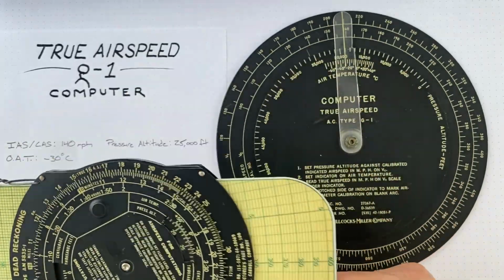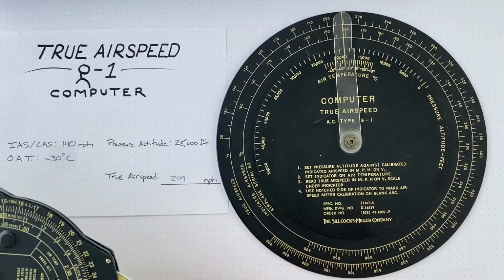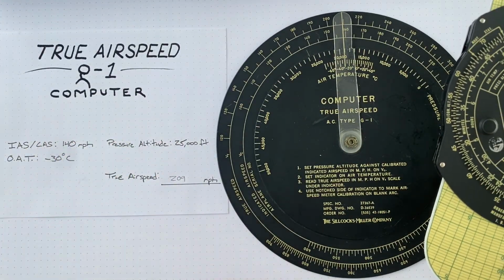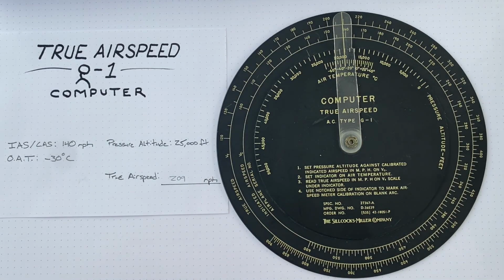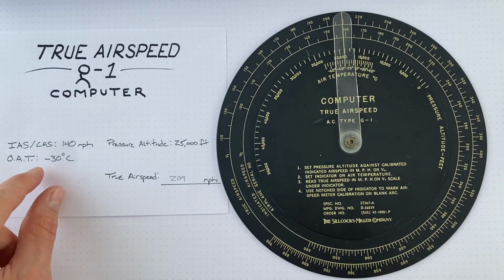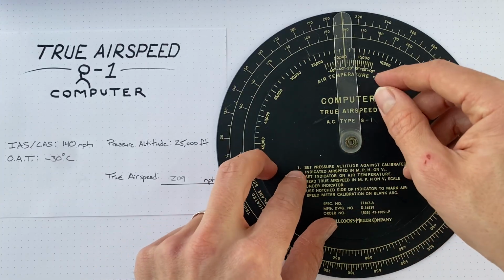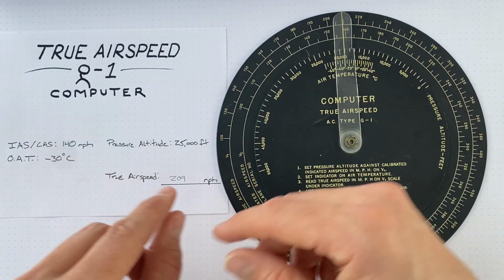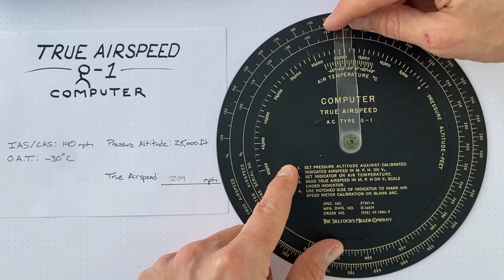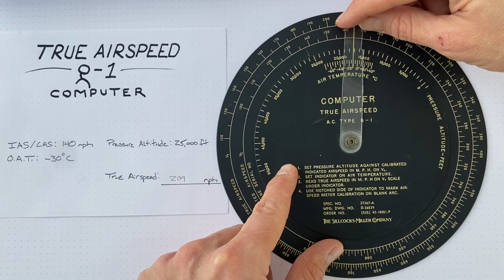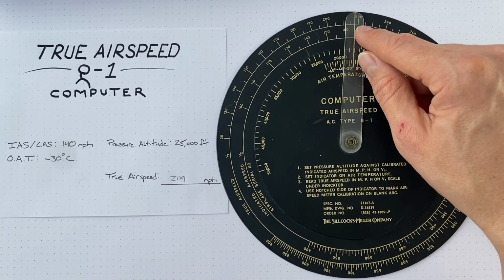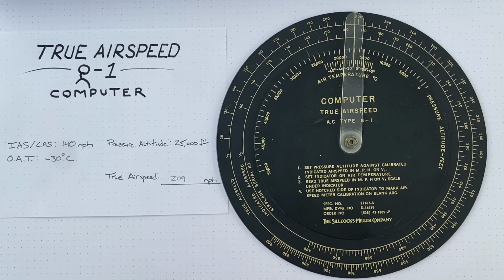One of the advantages that I see to the G1 is that typically your airspeed and your pressure altitude will remain the same throughout a flight. What's most likely to vary is going to be the outside air temperature. So if the outside air temperature here went from minus 30 to say minus 10 in flight, all we would have to do is just move the cursor to minus 10, and we would read our new true airspeed, which would be about 217 miles per hour.